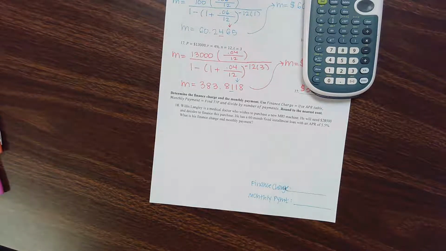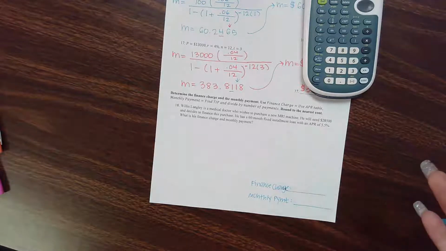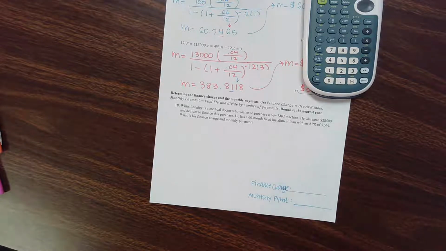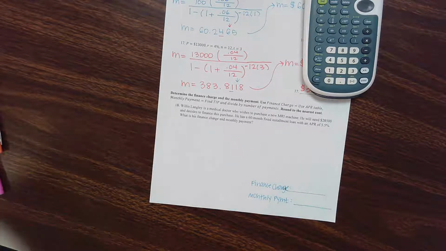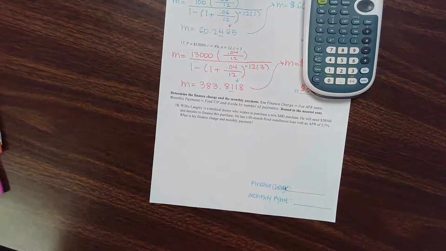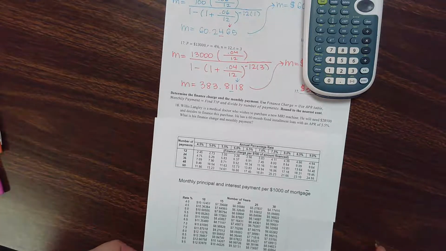Determine the finance charge and the monthly payment. It literally says use. Finance charge equals use the APR table. Now, don't get me wrong, you have to remember how I taught you to use that APR table, but I'm telling you exactly what to do to figure out the finance charge. This is the APR table, and it is given to you on the test, okay? So the APR table is right here.